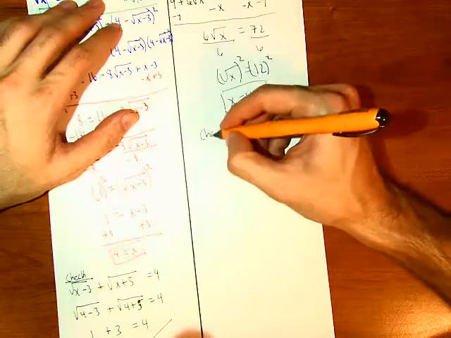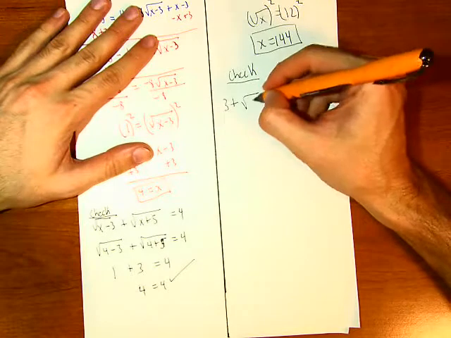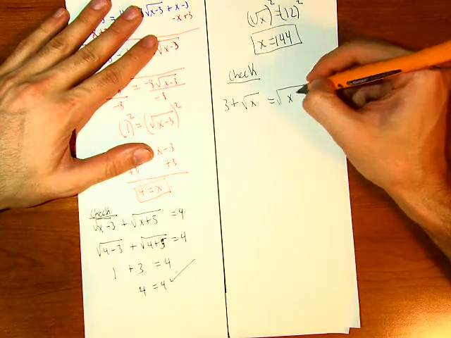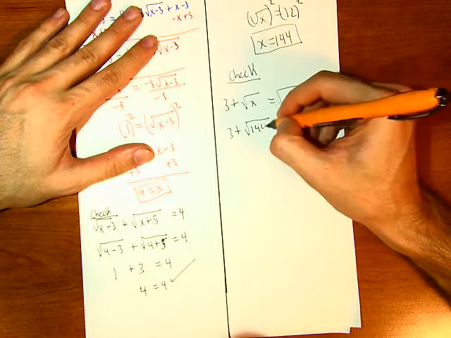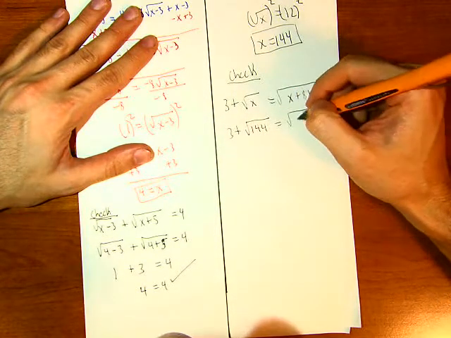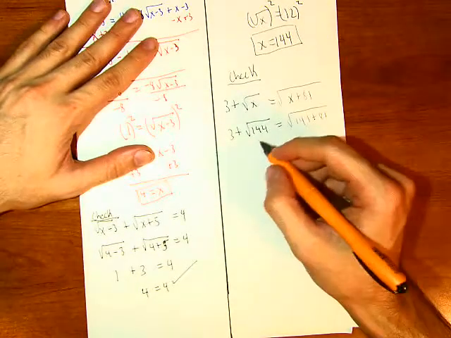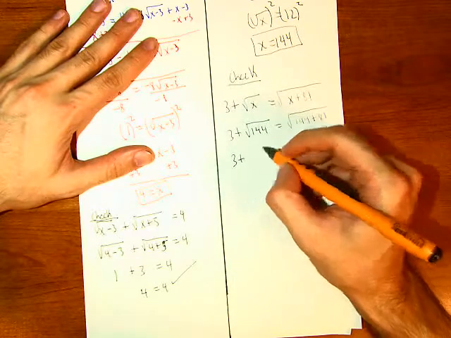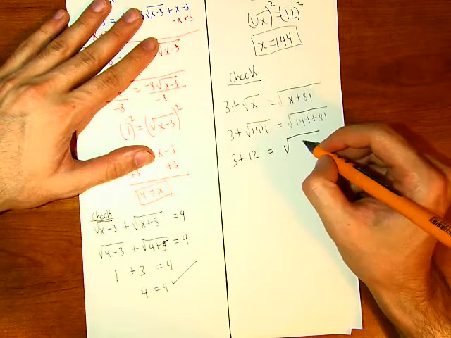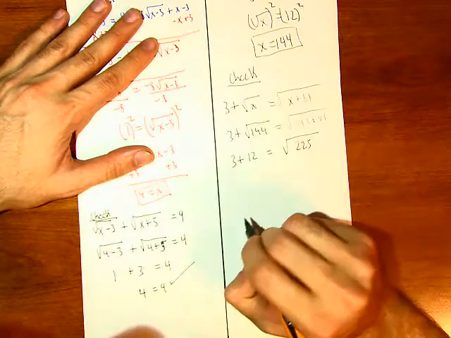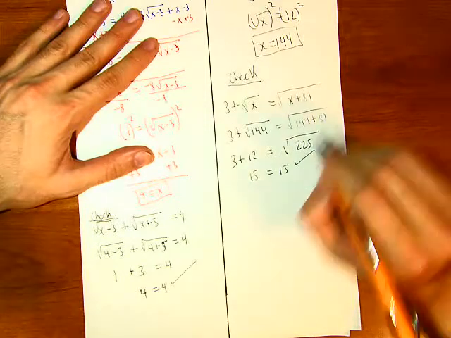Now we have to check it. So check. The original is 3 plus square root of x is equal to square root of x plus 81. 3 plus square root of 144 is equal to square root of 144 plus 81. Well, let's see. So 3 plus 12 is equal to the square root of 144 plus 81, which is 225. And this is 15, and the square root of 225 is 15, so this checks.